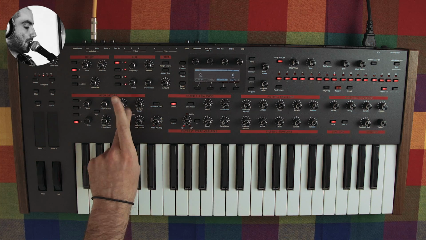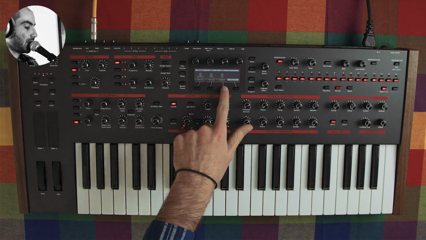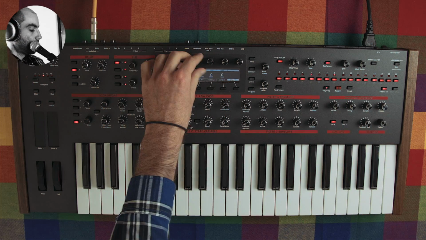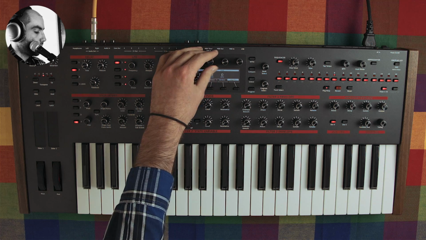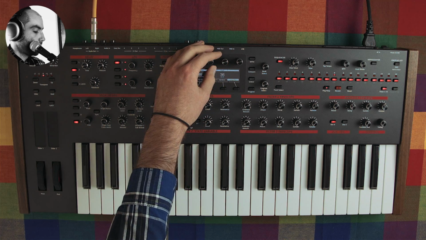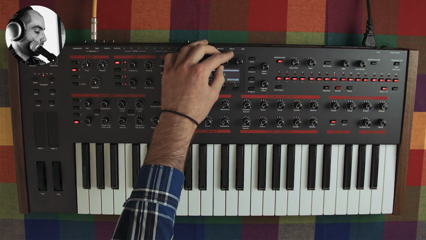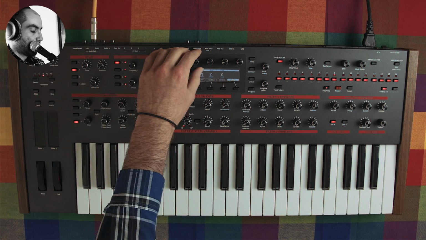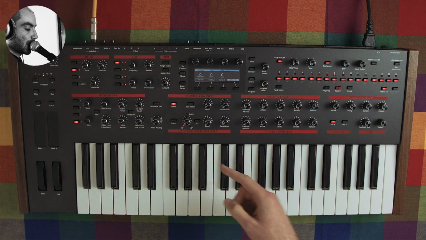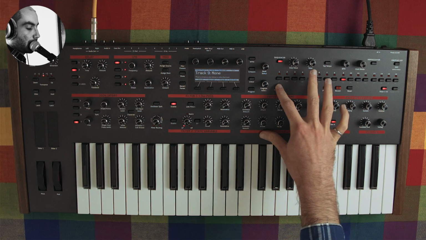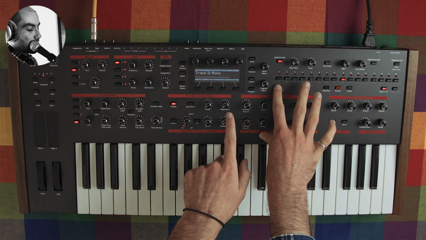Let's see what the character section has. I can play with the decimate, drive, and hack. I'm going to tweak around to see if I can come up with something nice. This hack sounds cool, so I'm going to modulate that with one of the sequencer channels. I'm going to pick an empty slot here and pick hack as my destination.